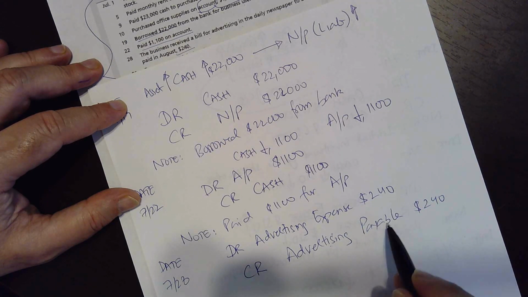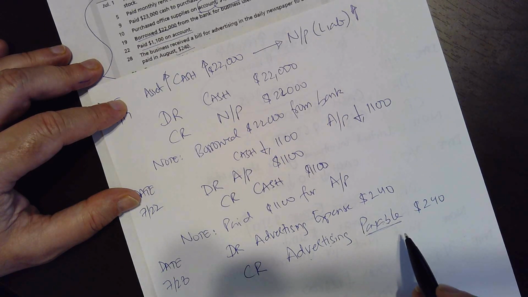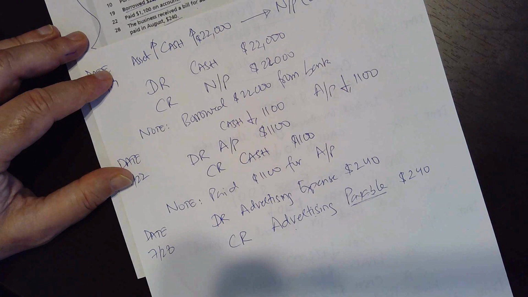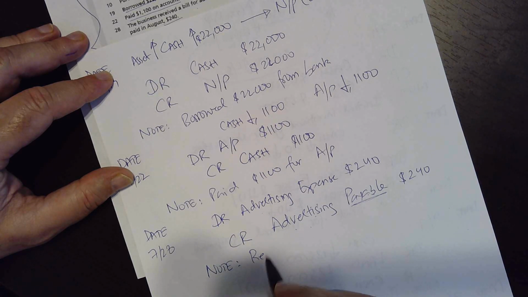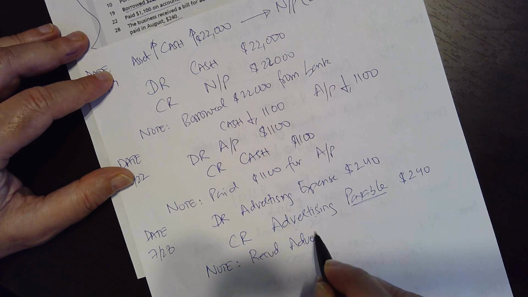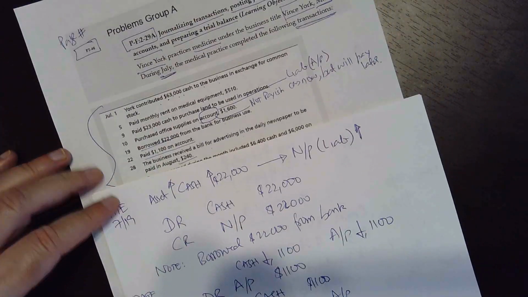So it could be advertising payable, salary payable, rent payable, utilities payable. Anything that ends with the word payable is almost always a liability that a business has to pay at a later date because they owe this much money to other people. So we have advertising expense and we have the credit. So note, you could just simply say received advertising bill.